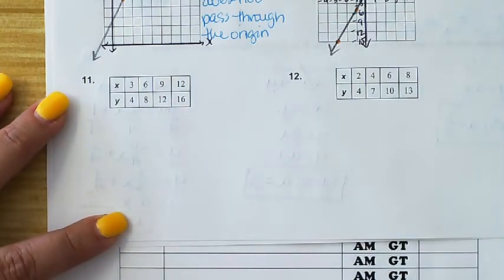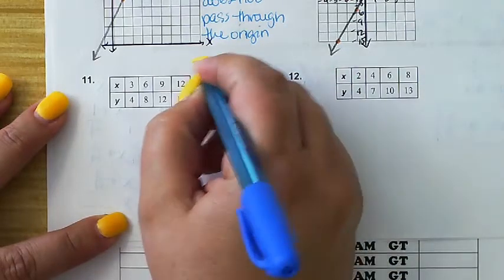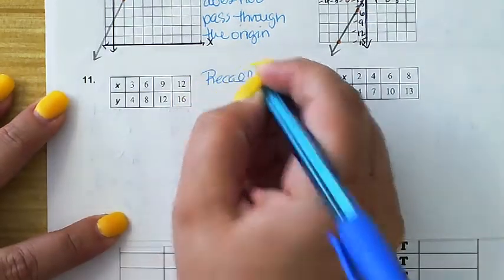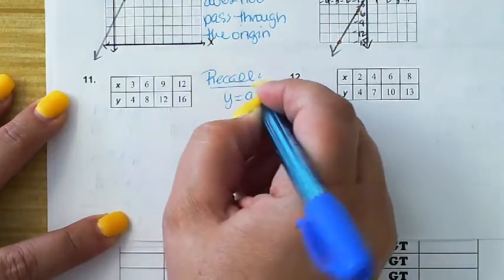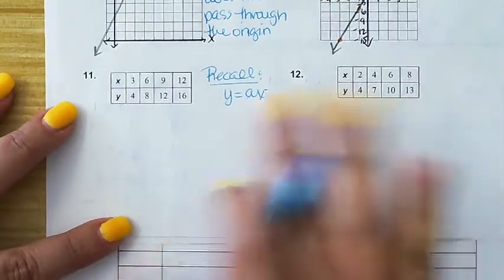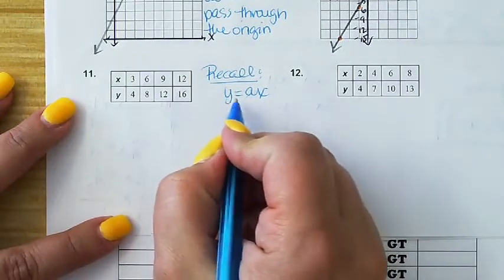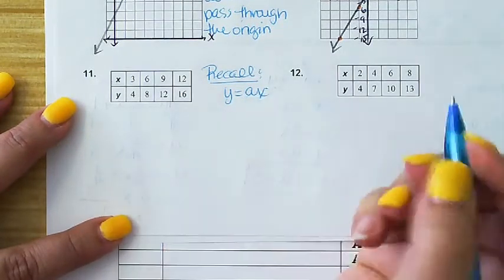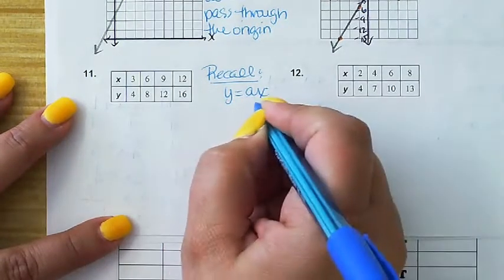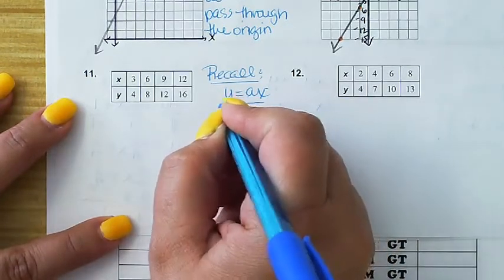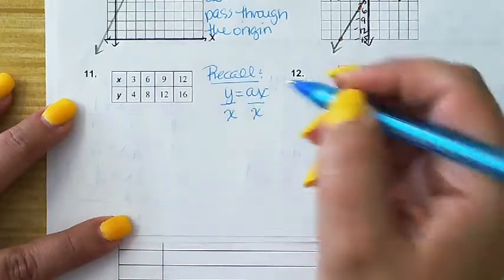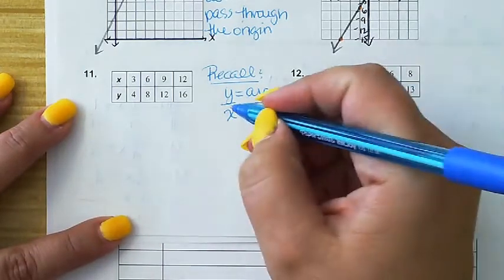Let's revisit, right? Recall what we said about 10 minutes ago, that this is what direct variation looks like. Okay, y equals ax, just that. Okay, it's just y equals some x term. That's it. Well, if I go to solve for a, what if we wanted to get a by itself? Let's say I wanted to reorganize it and rewrite this in terms of a instead of y.